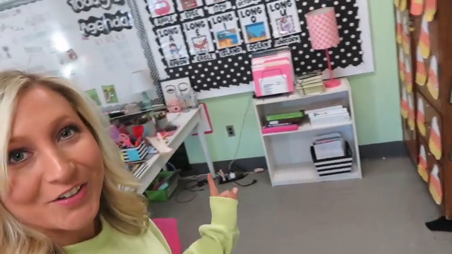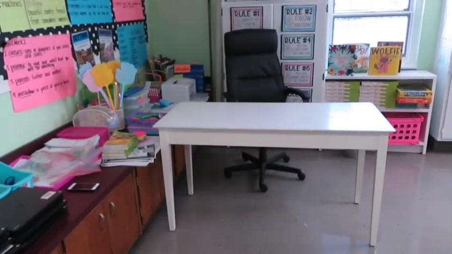Update on what I've done with the room so far. I have completely destroyed this whole area up here, which used to be my desk area. I had the camera set up and then I just cut it off because I didn't know what I wanted to do, and then I never cut y'all back on. So this is now back here, my desk.